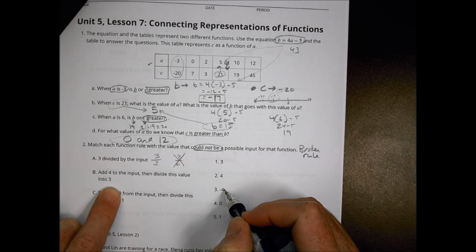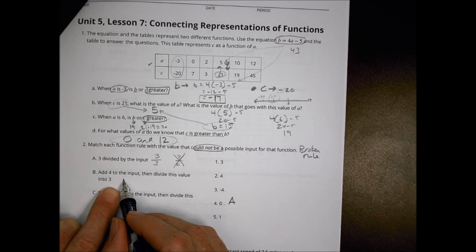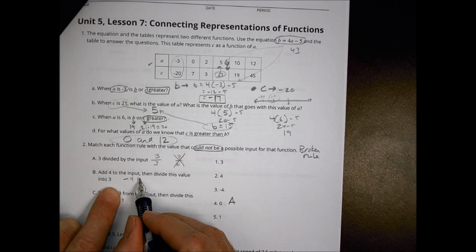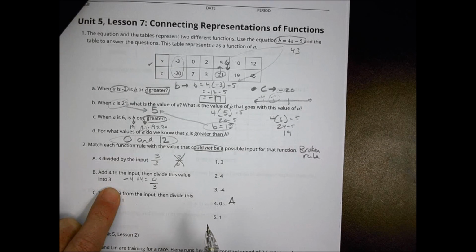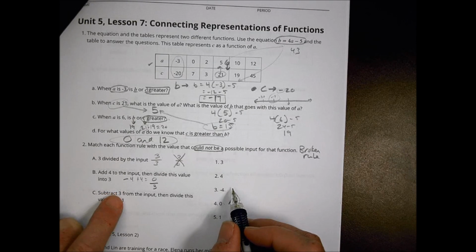0. Let's see. Does that work? -4 plus 4 equals 0, and then divide it into 3. 0 divided by 3 is going to be 0. It doesn't really work, does it? So I end up with a 0 value. That's just not going to work too well. We'd say let's not use that one.